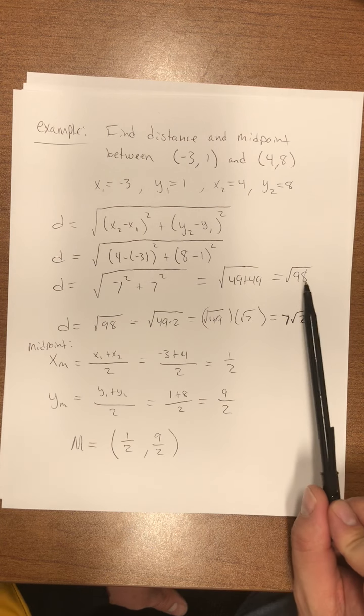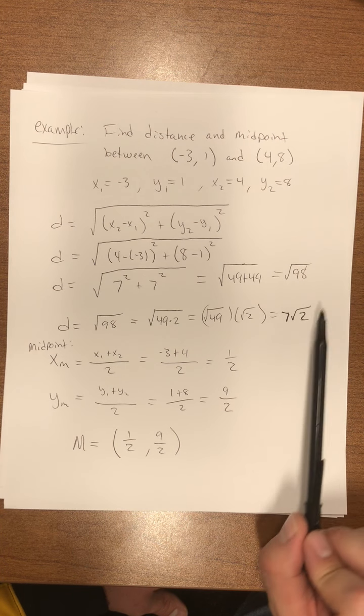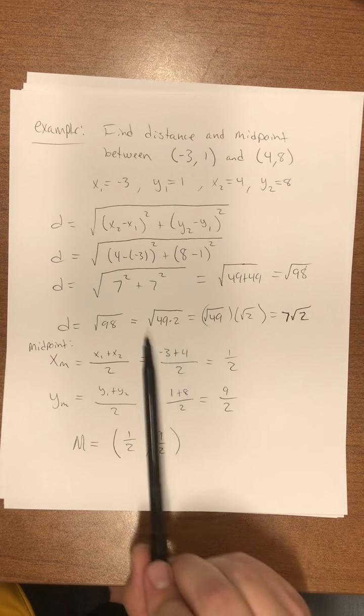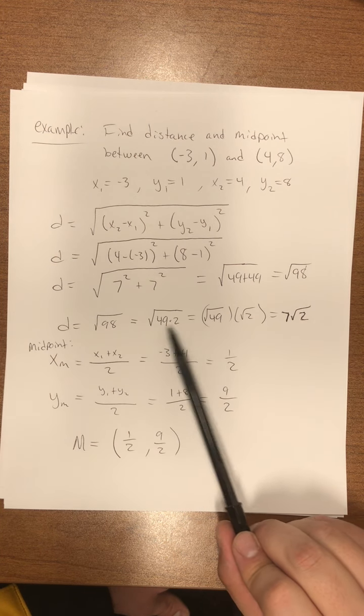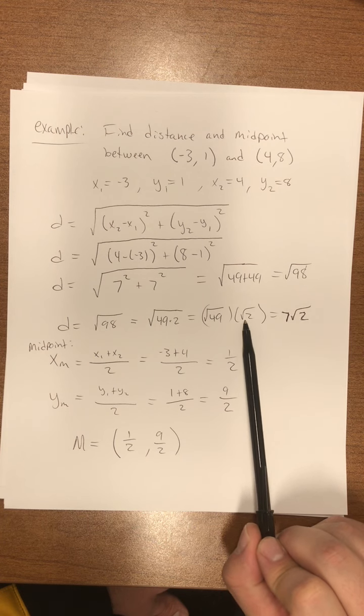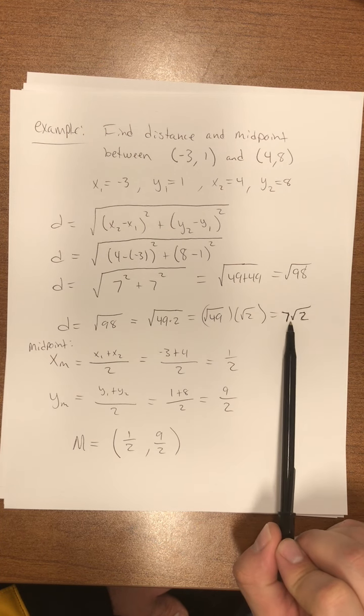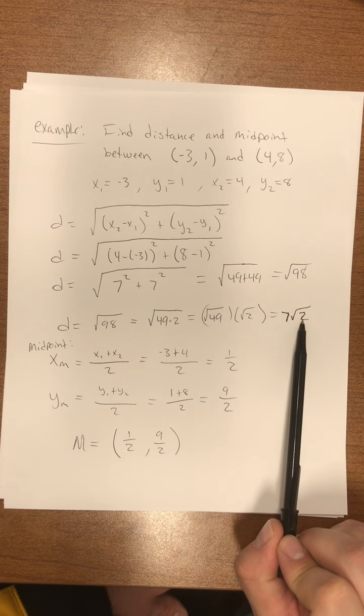Generally, students on a test would probably go from square root of 98 to 7 square roots of 2, and may not do these in-between steps. So we can break up this radical as the square root of 49 times the square root of 2. Simplify the square root of 49, that's 7, and the square root of 2 is itself.